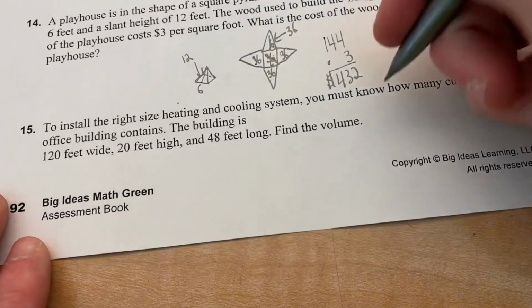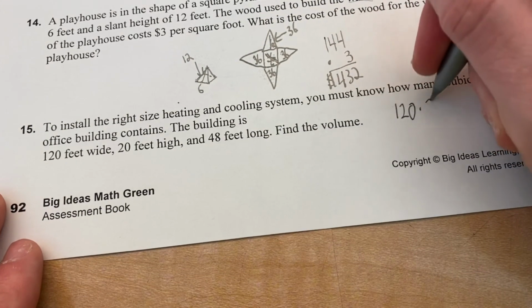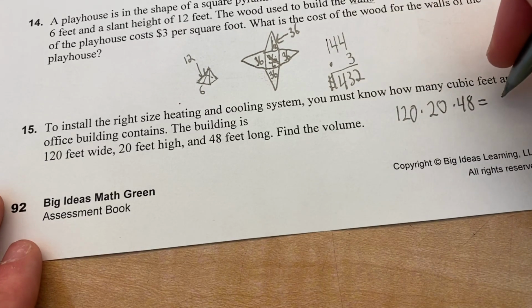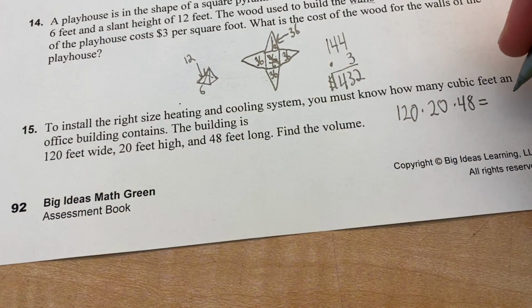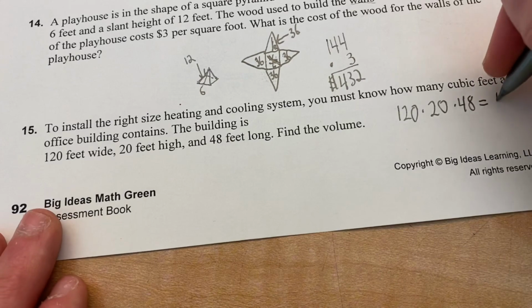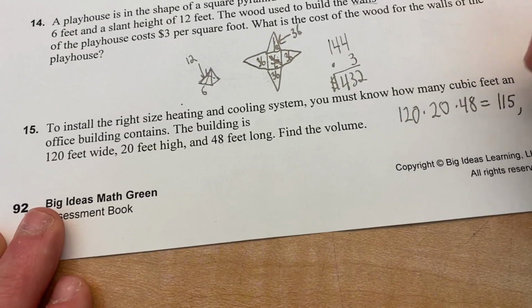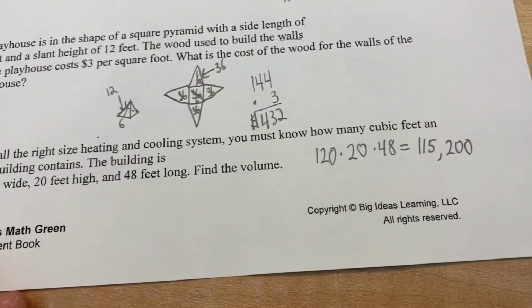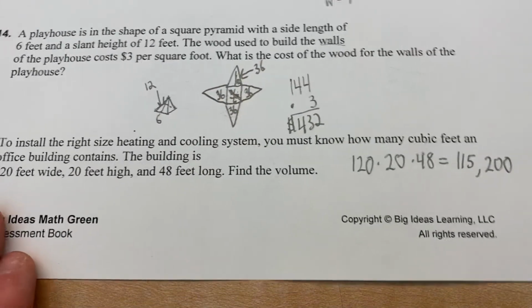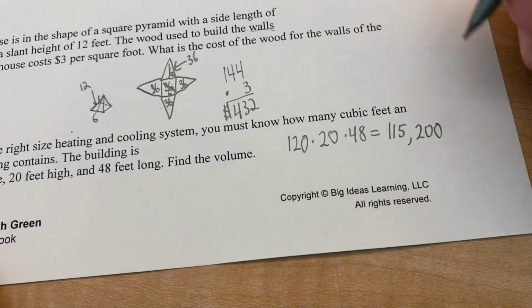So we are going to do 120 times 20 times 48 equals, what does that equal? 120 times 20 times 48 equals a big number, 115,200. And that is the volume of this office building. And that would be cubic feet.